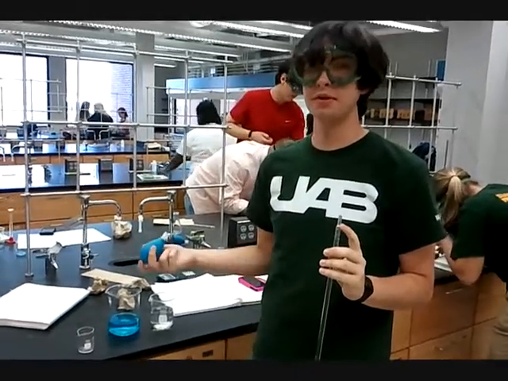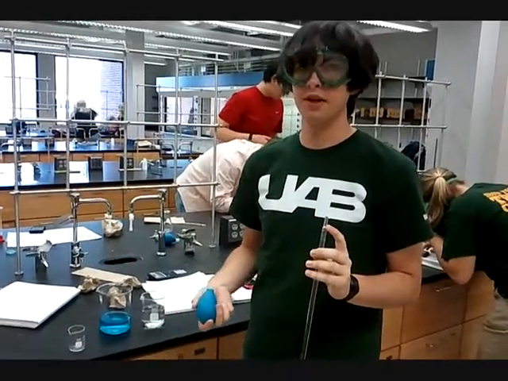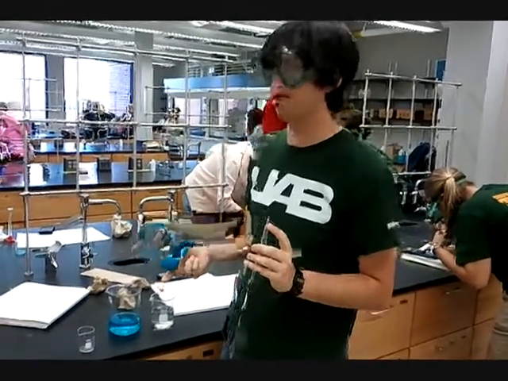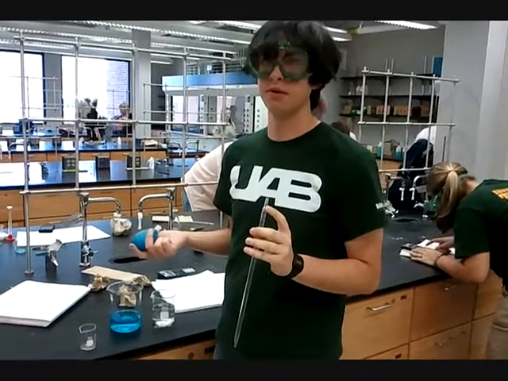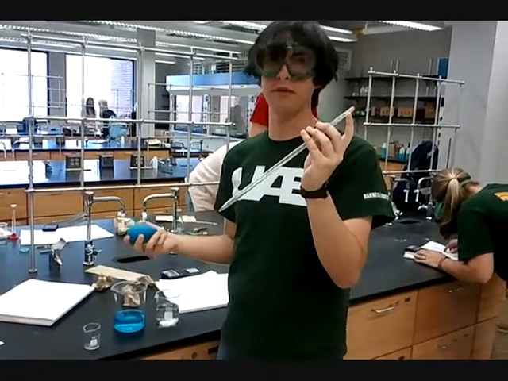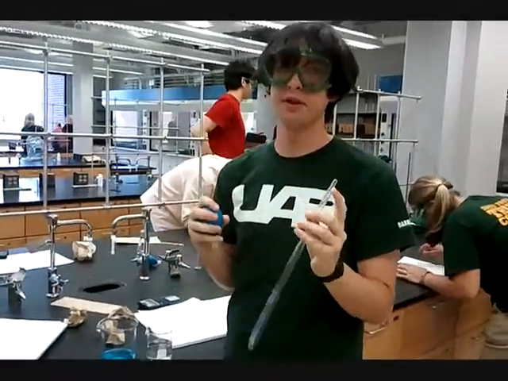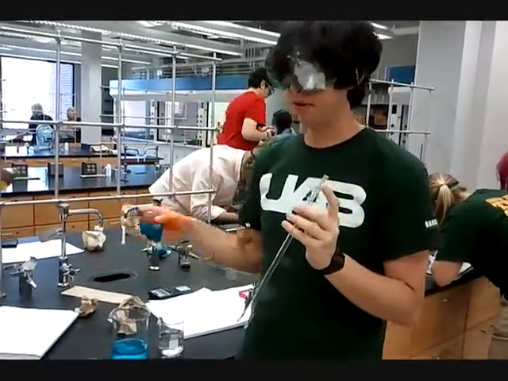Okay, so today we're doing the density graphing lab, and we're going to show you how to measure density using the mass and volume of a solution. First, you have to rinse the pipette out with water 3 times, and then rinse it out with the solution 3 times to get it cleaned out. And I'm going to show you how to measure with pipettes.